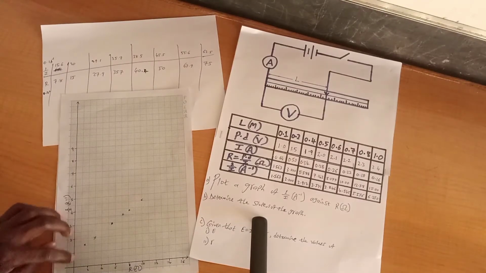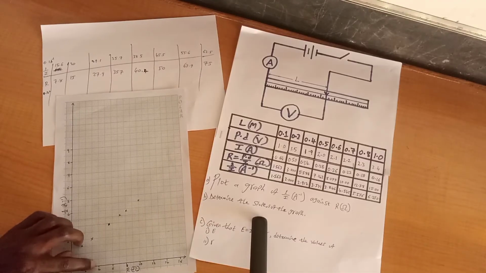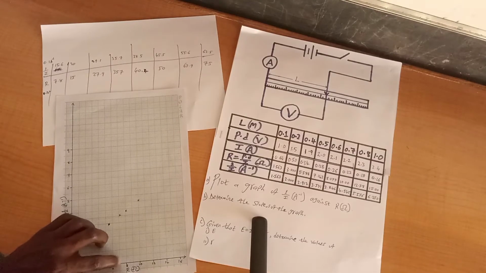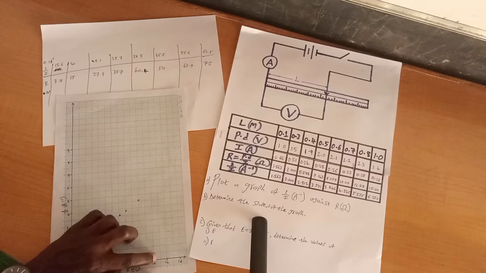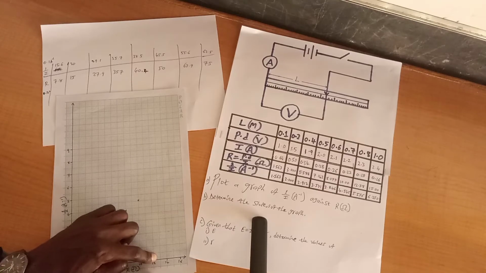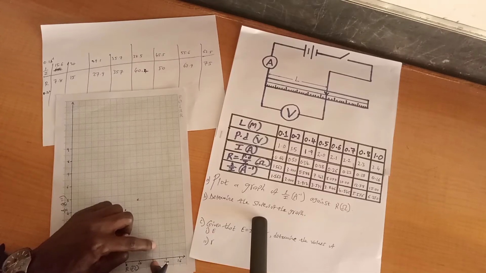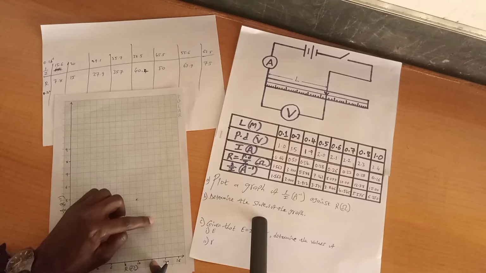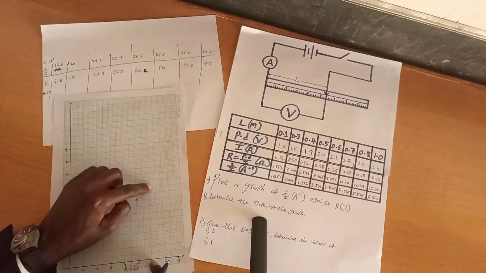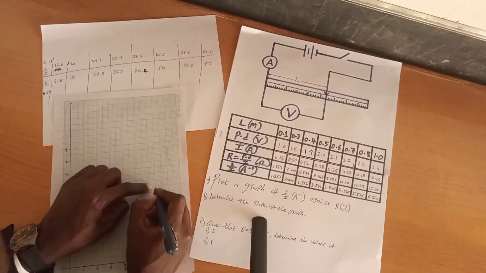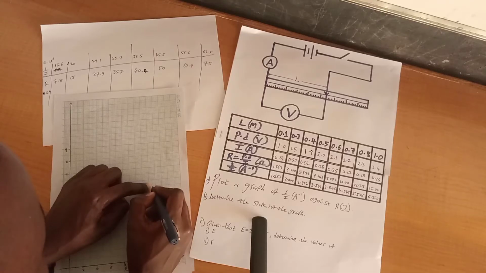Then 63.9, 10, 20, 30, 40, 50, 60, 63 is here, we rise 55.6, somewhere there.